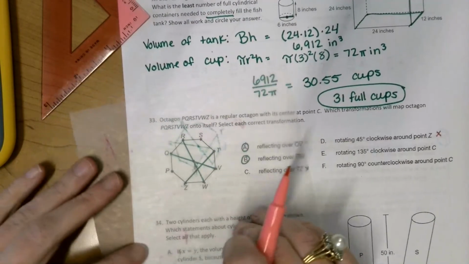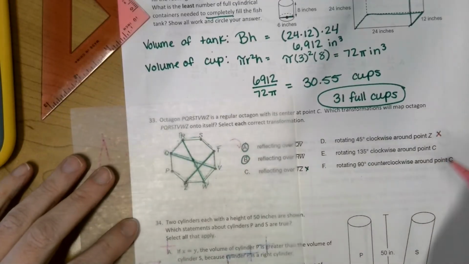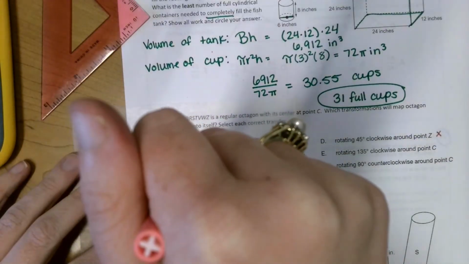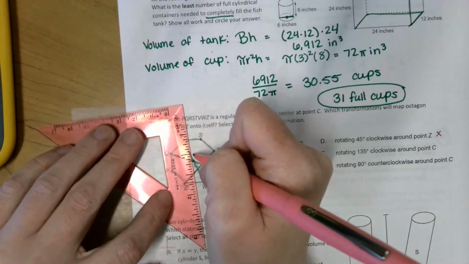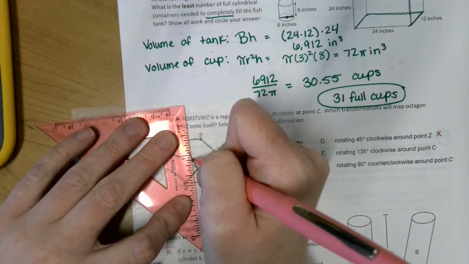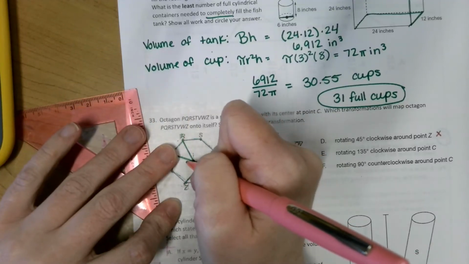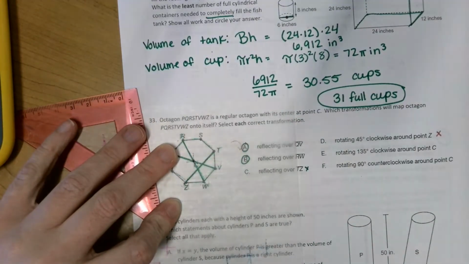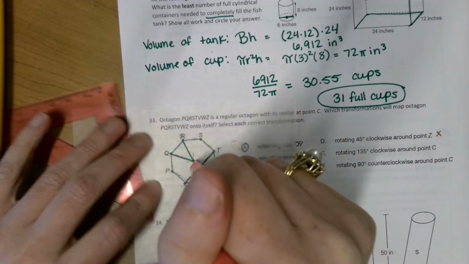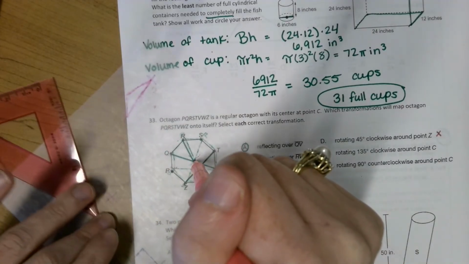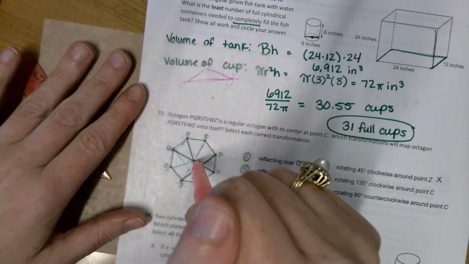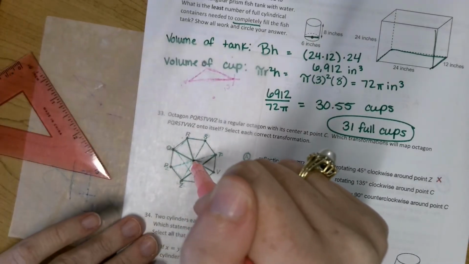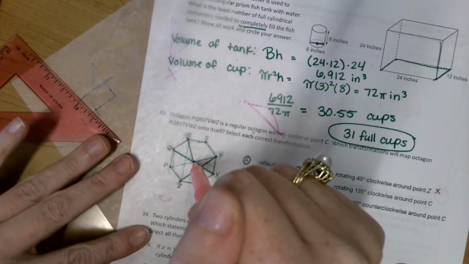Now, if I rotate around C, I should be able to rotate around myself depending on where we rotate it from. So again, I'm going to draw my little cross so I know where my 90s are. And we're going to rotate 135 degrees. So here is 90 degrees clockwise. And then another 45 puts me here.